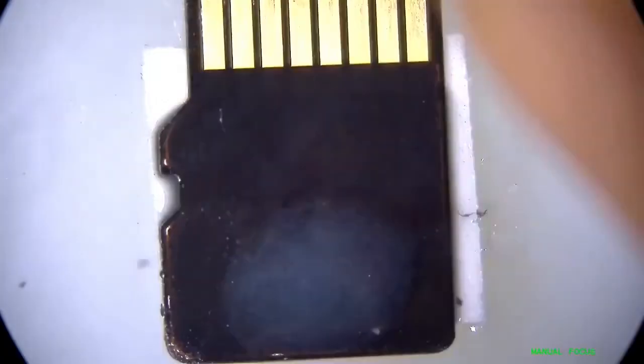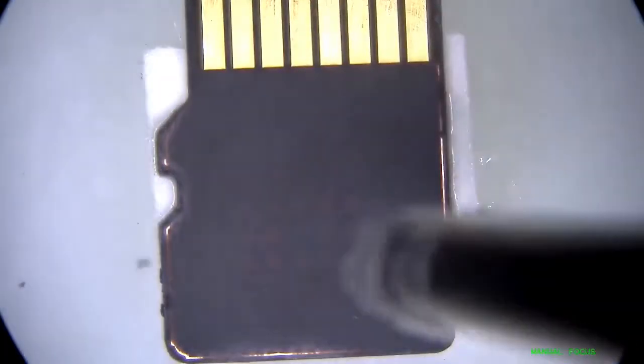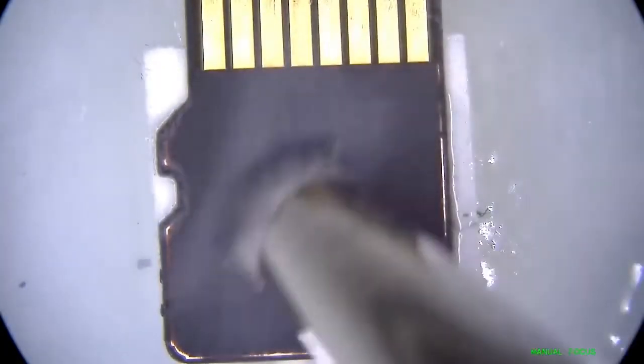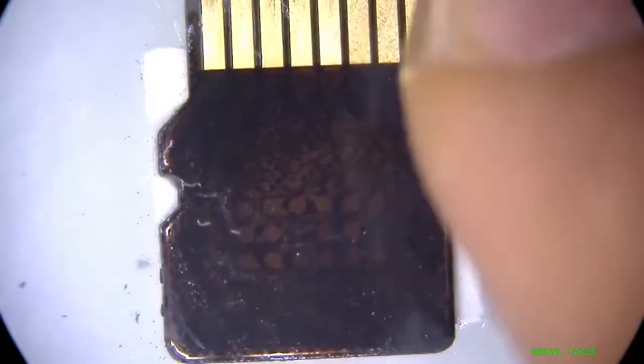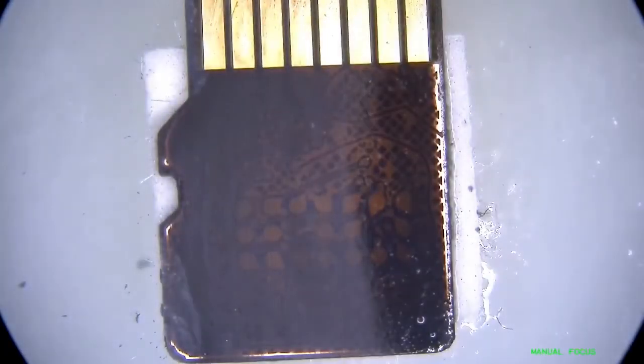So I'm going to put this on fast forward, because it did take me quite a bit of time. But eventually you'll see a design coming through that paint. Now, once we burn through the entire mask, we'll be able to begin the soldering procedure. So we're almost there now.